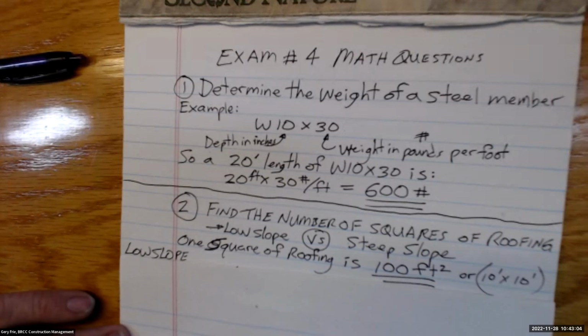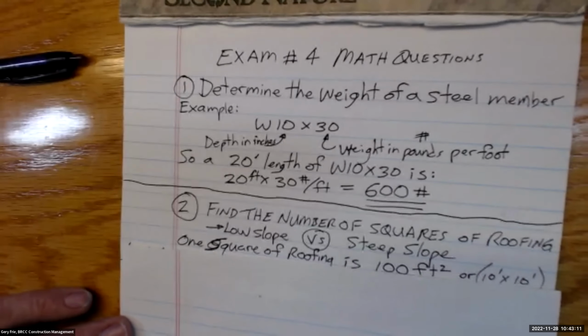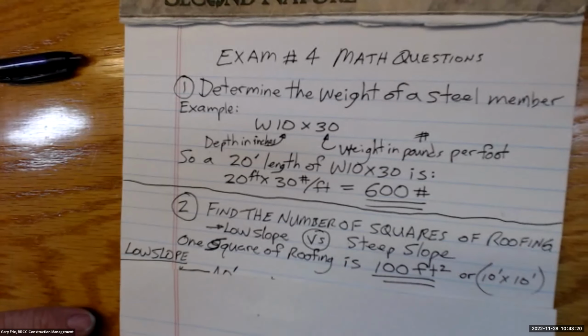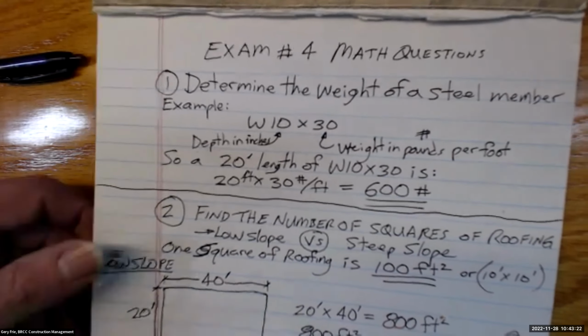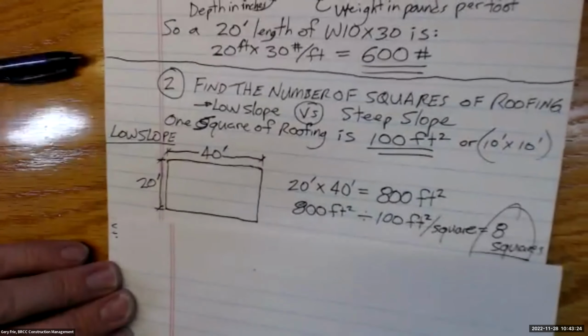I accidentally used the same numbers as I had in my presentation there. So remember the factoid, first of all: a square of roofing is 100 square feet. So once you figure out how many square feet you have, you just divide that answer by 100. So here with low slope, I've got to stick this up a little way so you can see it.